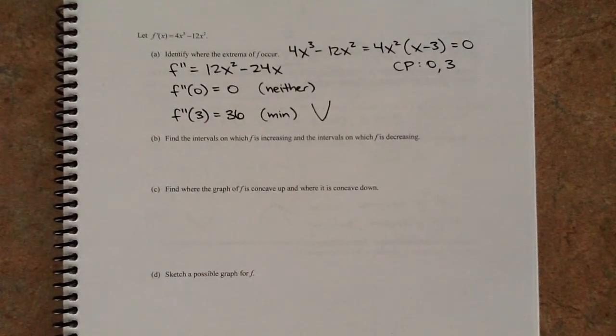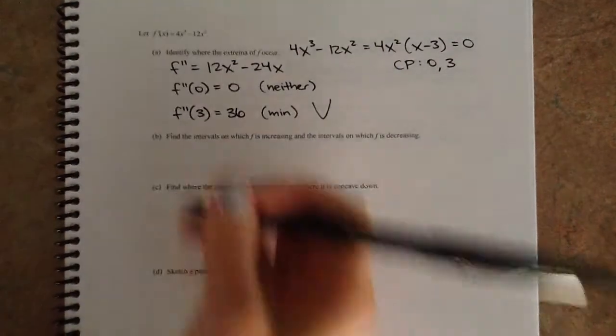So we could have done sign charts. Sign charts would have worked just fine for us. We're actually going to do a sign chart on the next part. Part B says find the intervals on which f is increasing and the intervals on which f is decreasing. So we're going to set up a sign chart using what function? An f prime sign chart. Good.